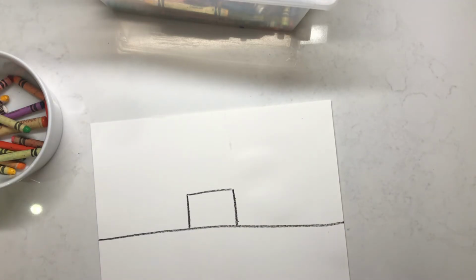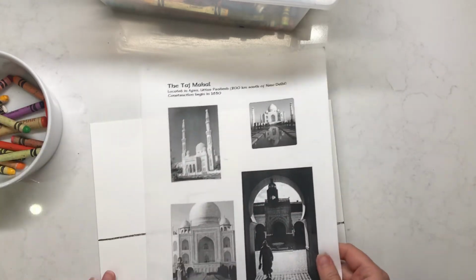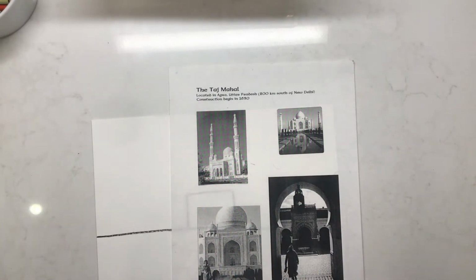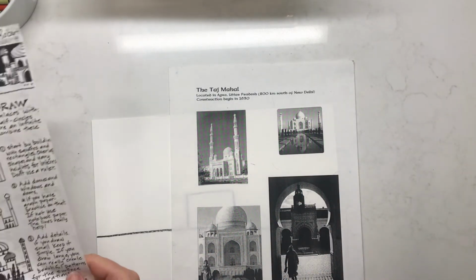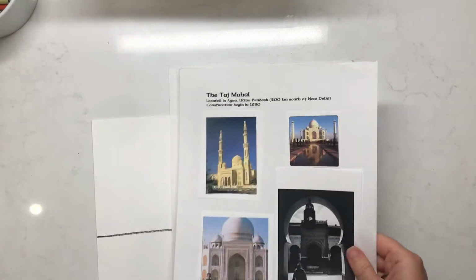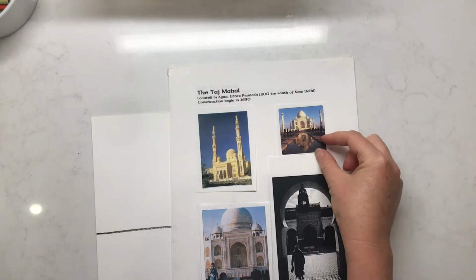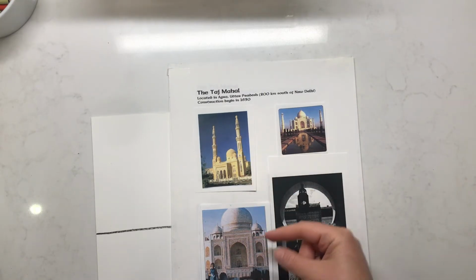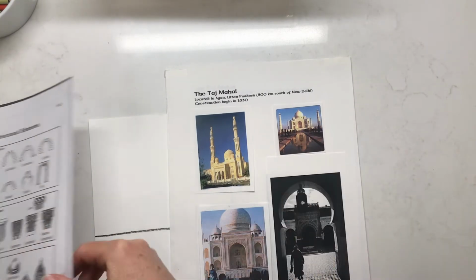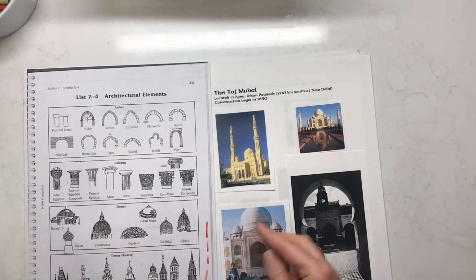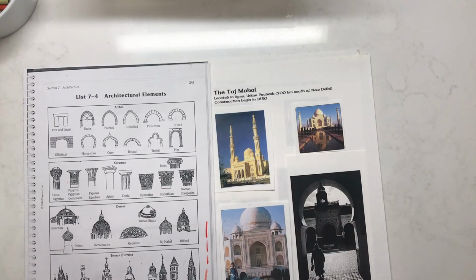Now I would suggest maybe having some examples of the Taj Mahal that you could print out. You could locate it on the map. Here's my colored copy. You could talk about the art behind the Taj Mahal. Like, what do we call the people who designed and planned this building? We call them the architect. Then you can look at different arches and the different styles that they used in India.